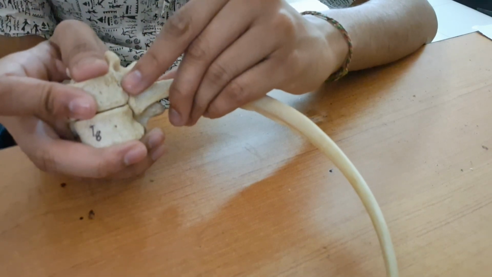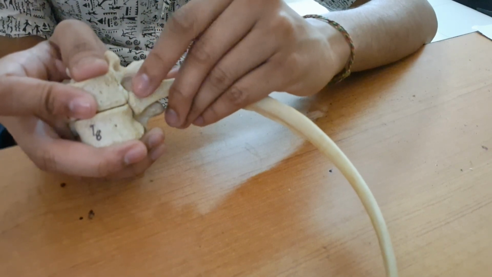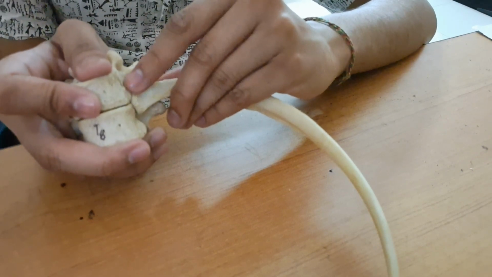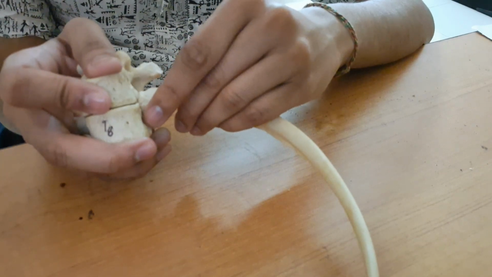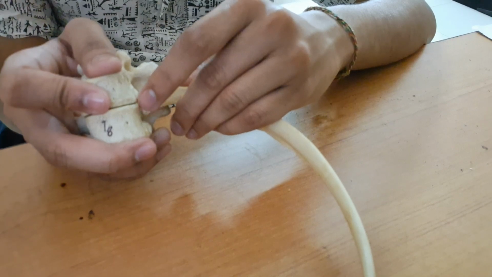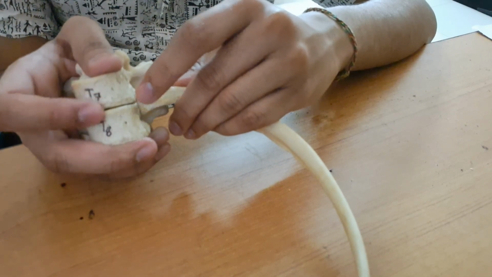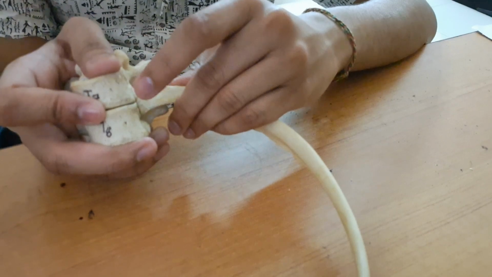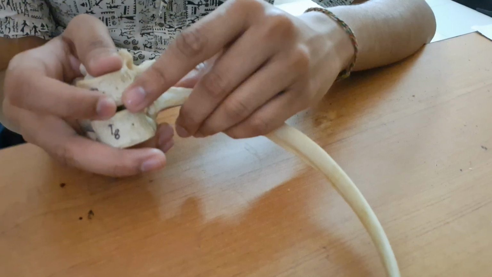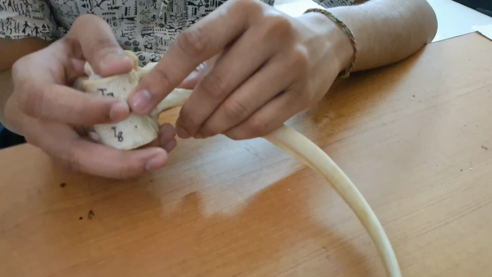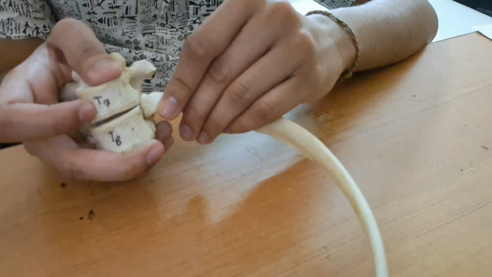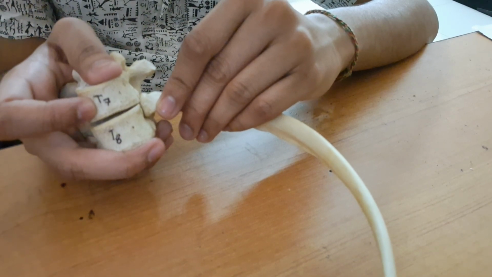The superior band is present here, above the crest of the head, and the inferior band is present below the crest of the head, while the crest of the head gives attachment to the intra-articular ligament, which is the middle band, which is attached to the intervertebral disc present between these two thoracic vertebrae. So this is the costovertebral ligament.